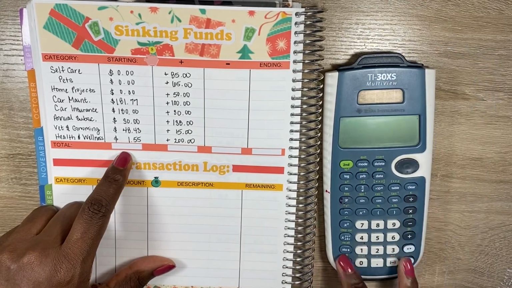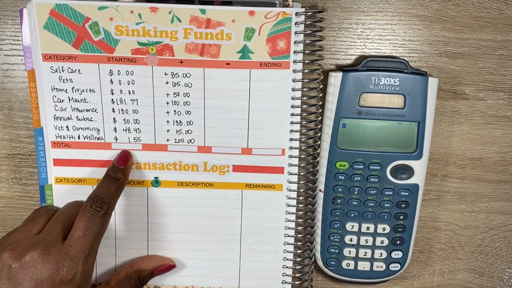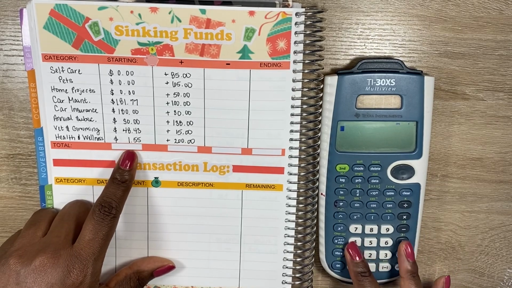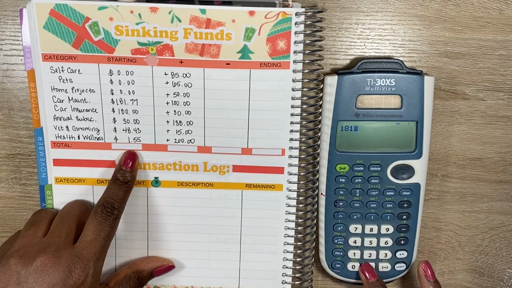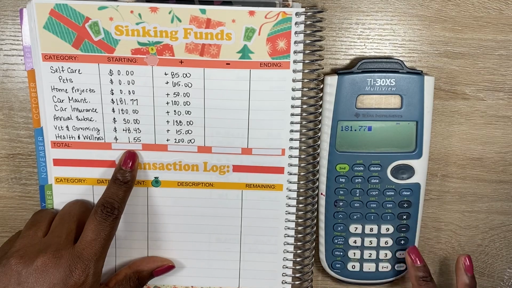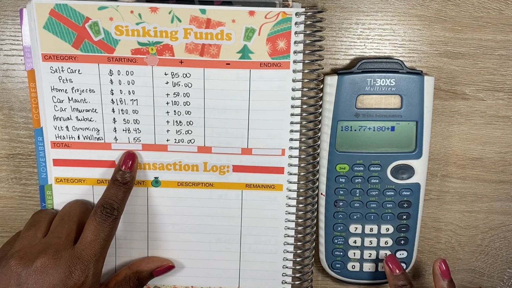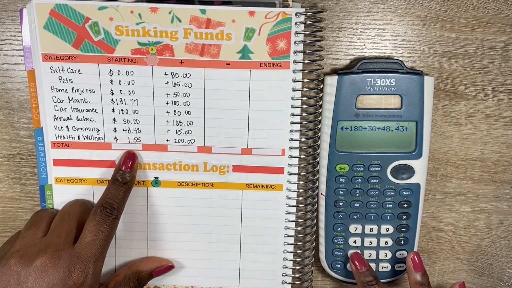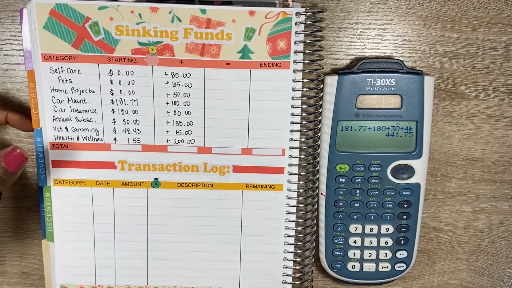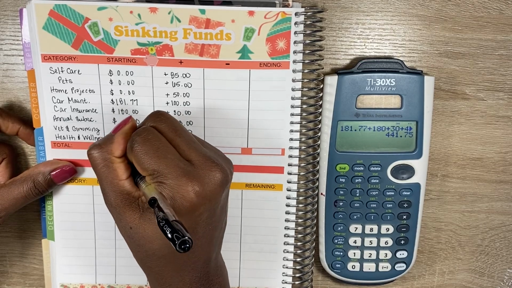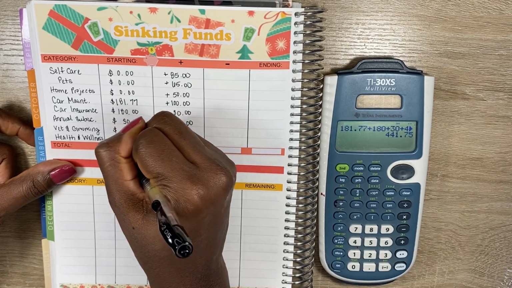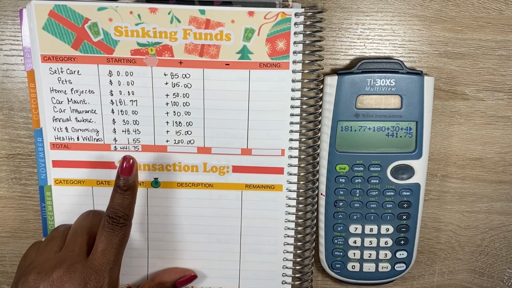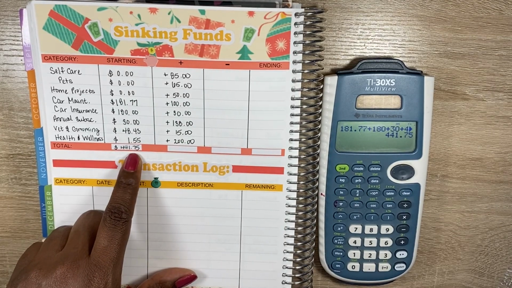So we can go ahead and add up what we are starting off with for the beginning of December for sinking funds. So that is $181.77 plus 180 plus 30 plus 48.43 plus $1.55. So I am starting the month off with $441.75, and that matches what I ended the month off in November.